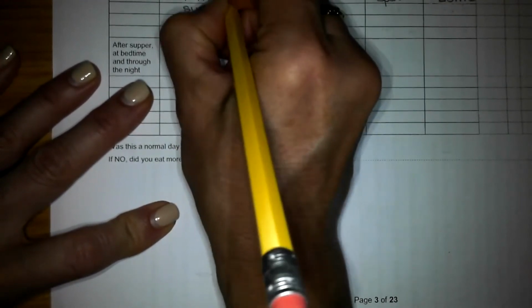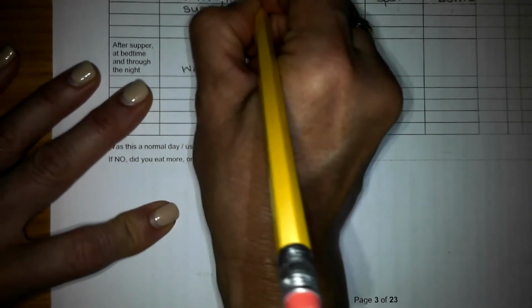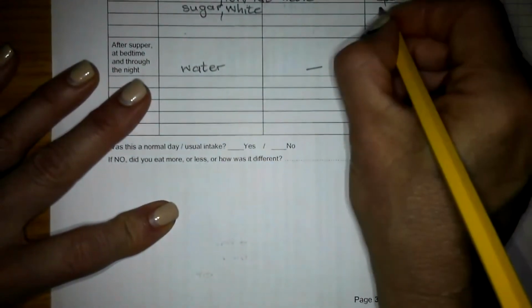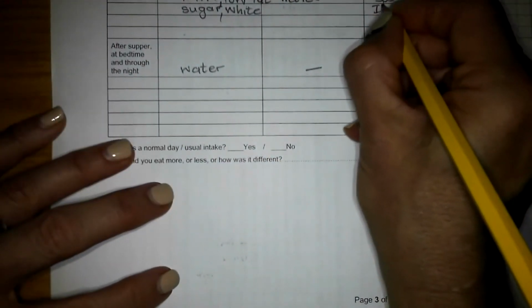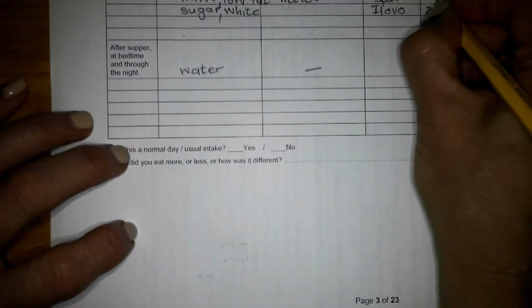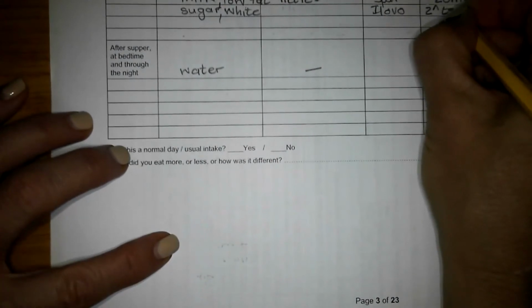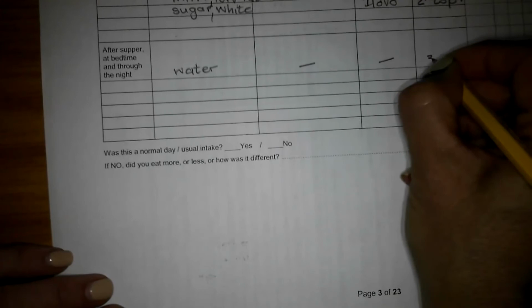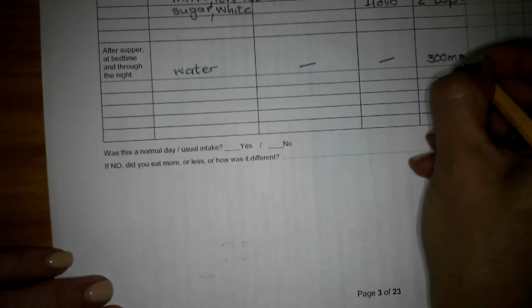It was the low fat. Then the sugar, I'm now with the sugar, sorry, there were 2 heaped teaspoons. And then the water that was drunk was, you quantified it, 300 milliliters.